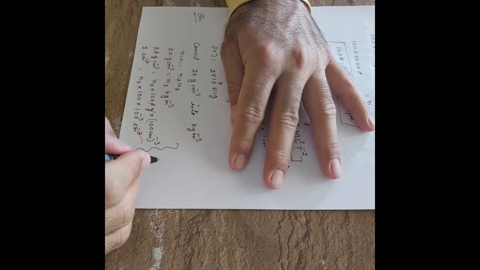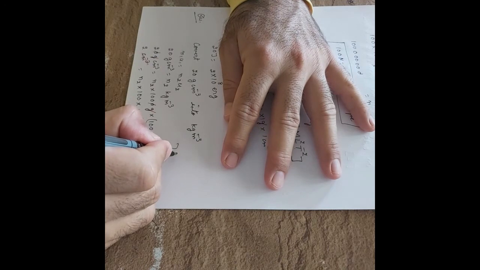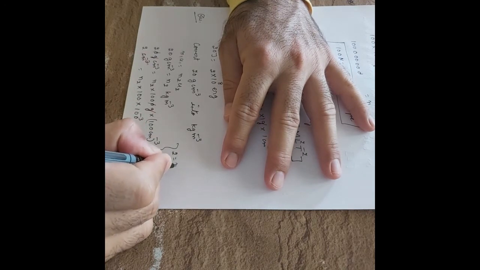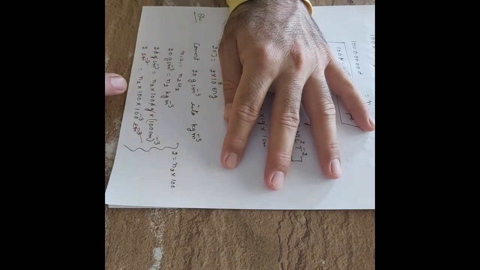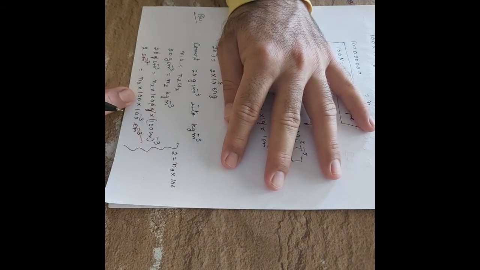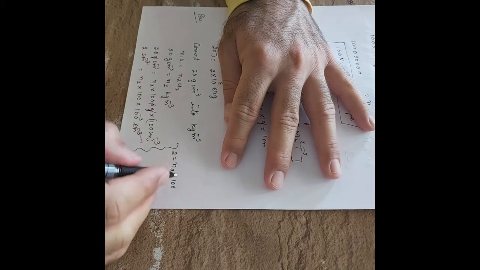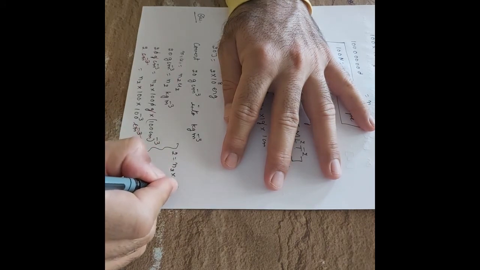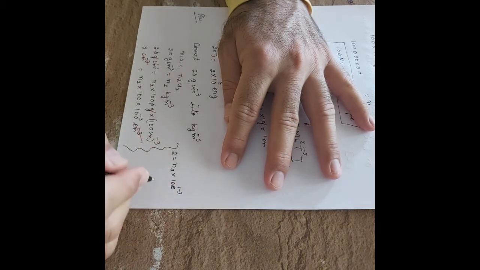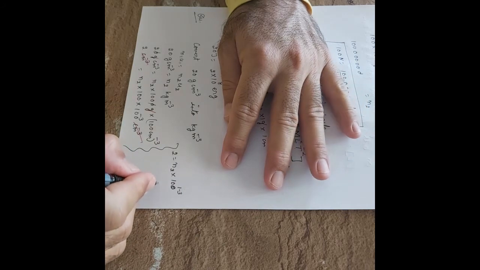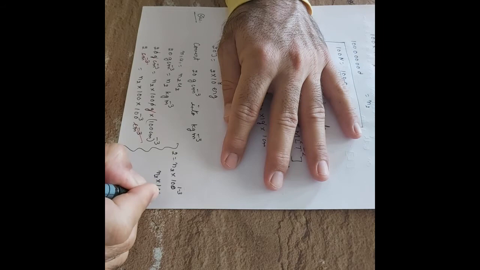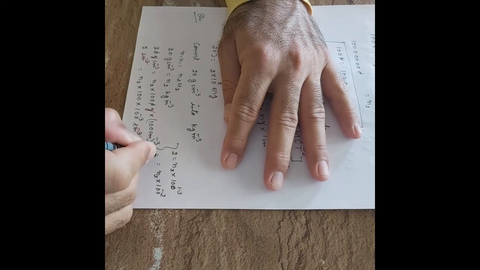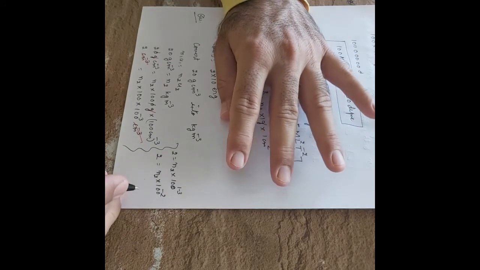This will come as 2 equals N2 into 100, here bases are same, so powers get added. So this will be 1 minus 3. So how much is this? N2 multiplied by 100 to the power minus 2.